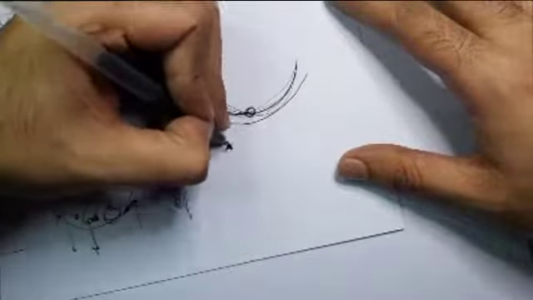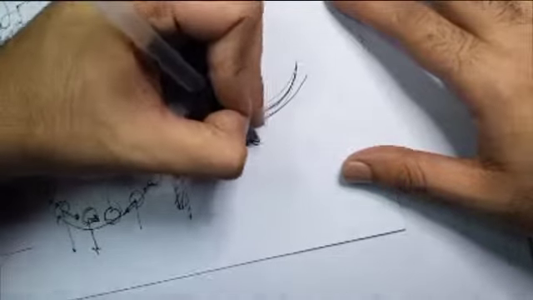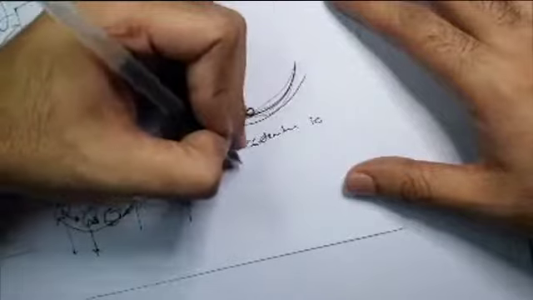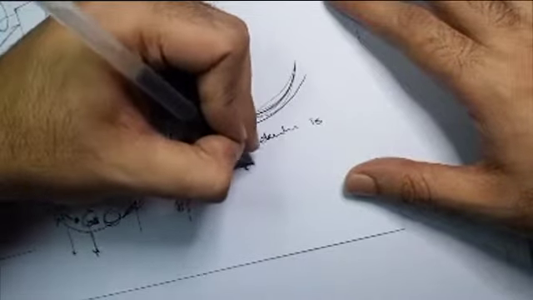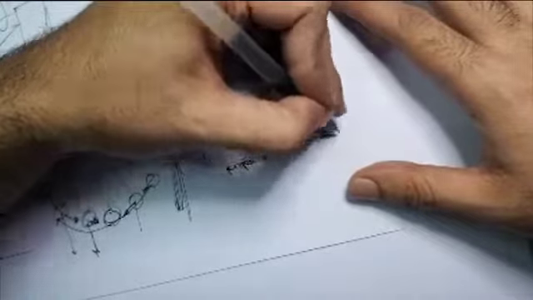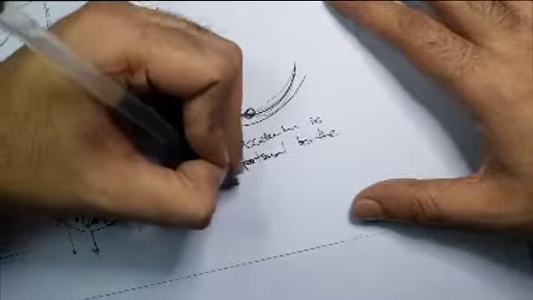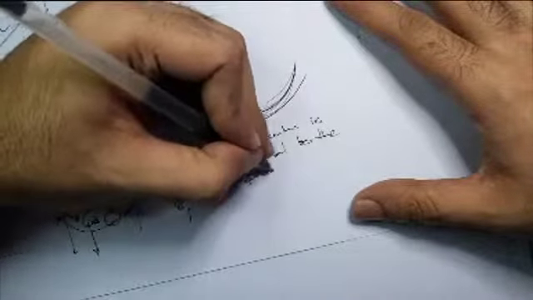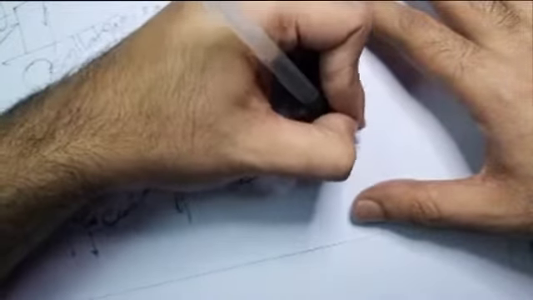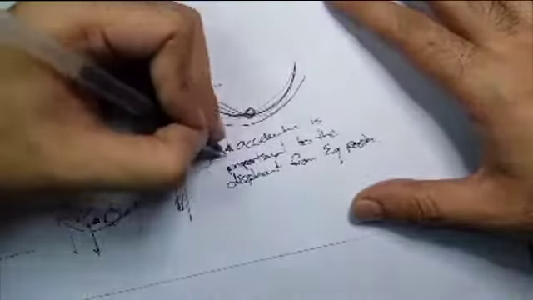Number one, acceleration is proportional to the displacement from equilibrium position. Right? That's point number one.